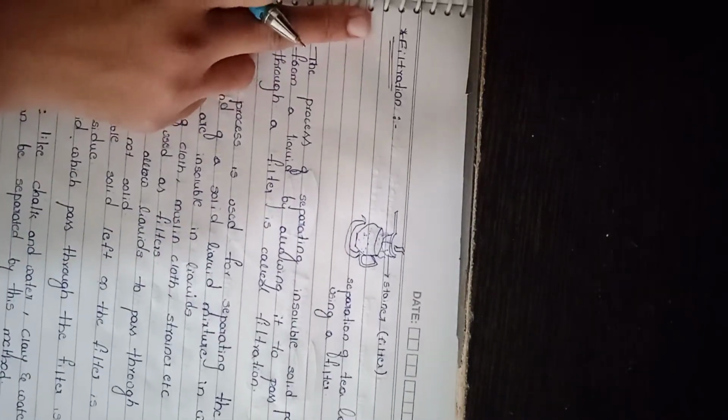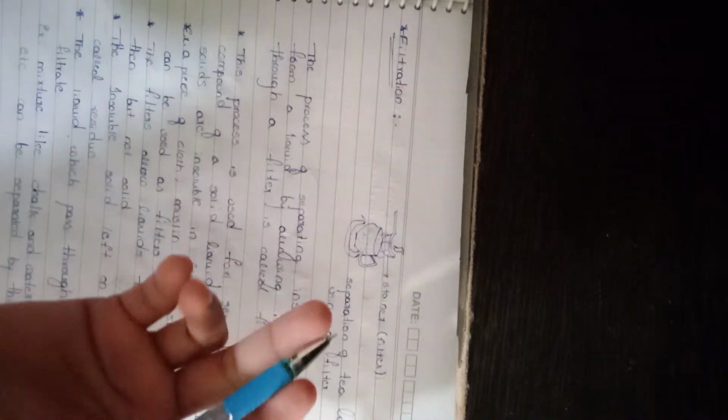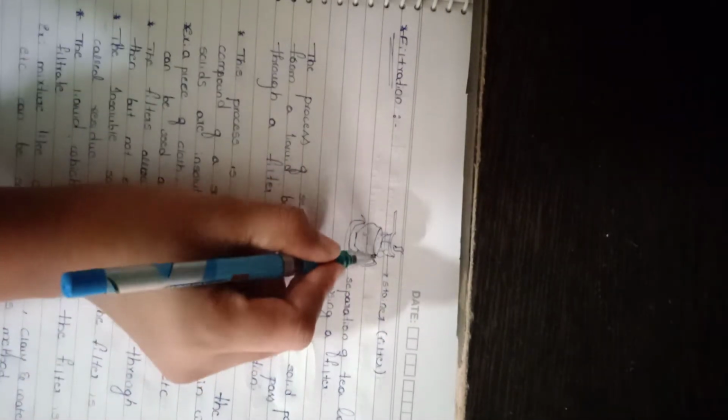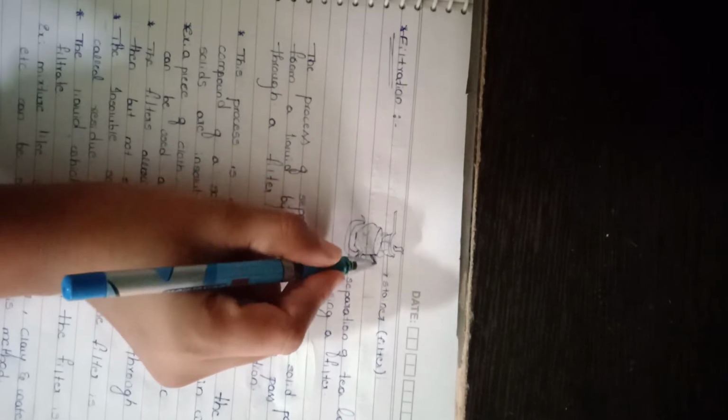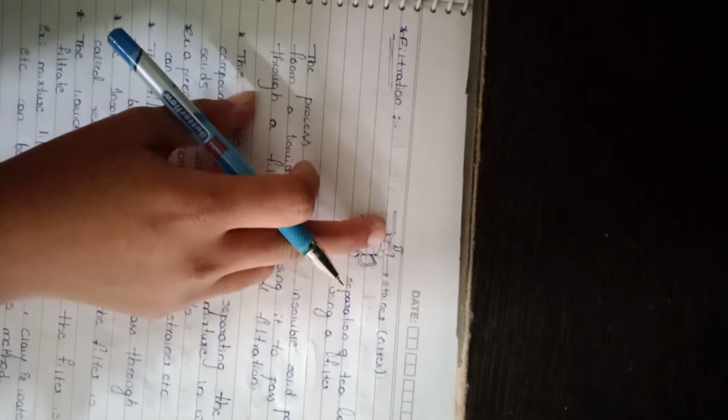Now we'll learn about another process, that is filtration. Filtration is the easiest process, students. We use filters in our daily life, for example tea. We prepare tea in our homes, no? This is a saucer and this is a teacup. I can't draw perfectly, so adjust with this. So this is a filter, this is a teacup, and this is a saucer. This is a strainer or filter, separating the tea leaves and the water, and this is the tea.